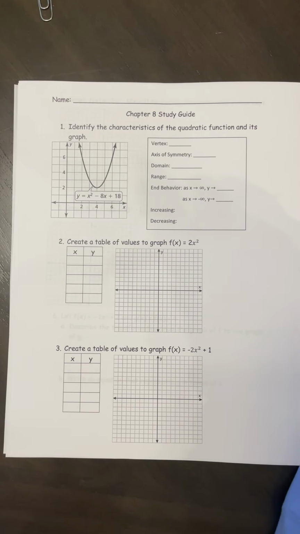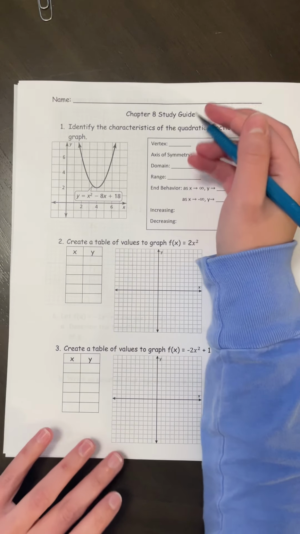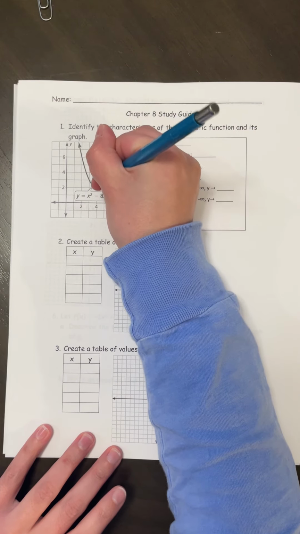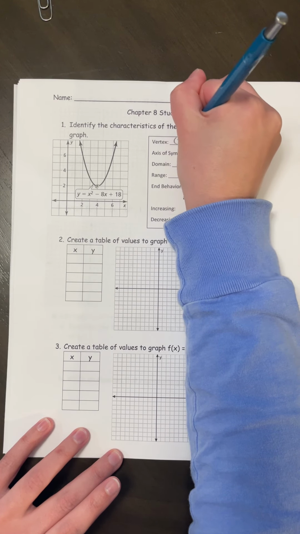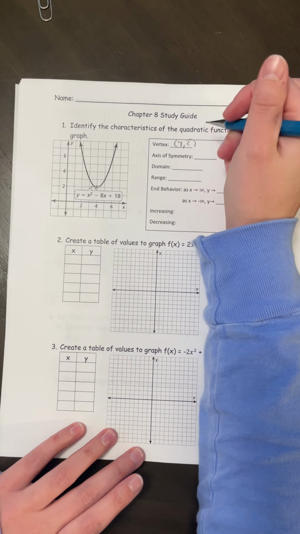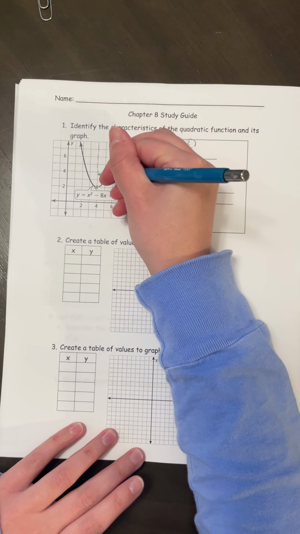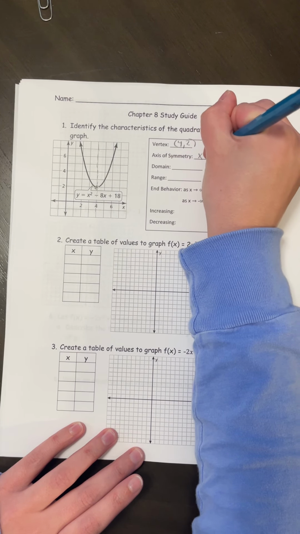All right, identify the characteristics of a quadratic function and its graph. Okay, so let's start with the vertex. Looking at the vertex, it is right here, and that is the point (4, 2). Whoops, sorry, off to a great start. Okay, the axis of symmetry goes through that x value of 4, so x equals 4.